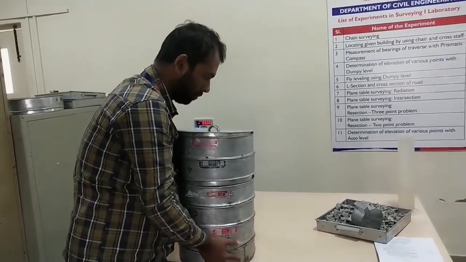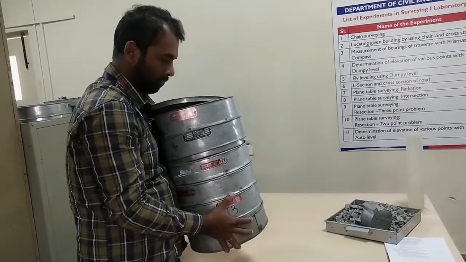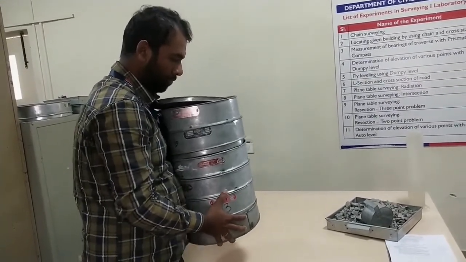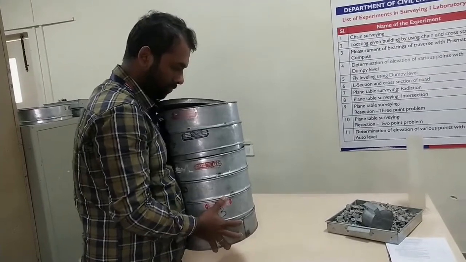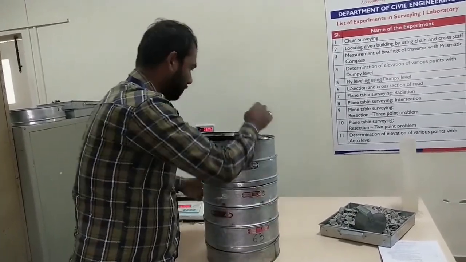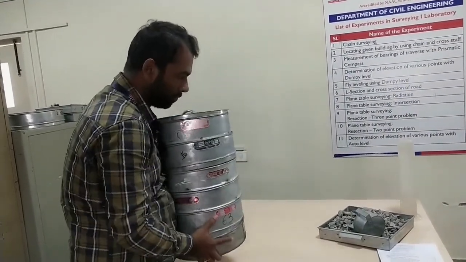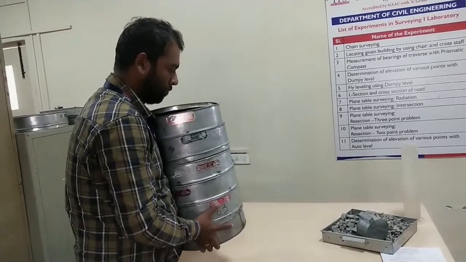So if you see, all the sieves are placed in a sequential manner. At the top we have the coarse grade, that is 20 mm diameter, and then we have 12.5 mm diameter, then 16 mm diameter, 10 mm diameter, then 6.3 mm. So in total, these are the different grades, different sizes we are keeping one by one.